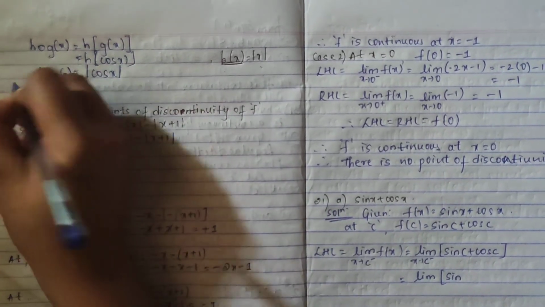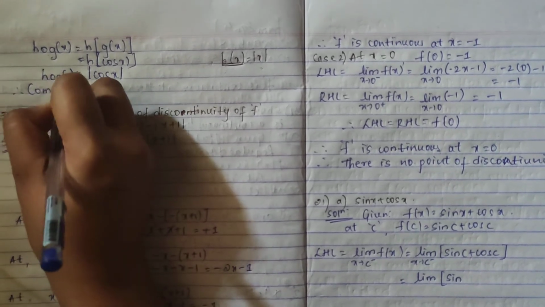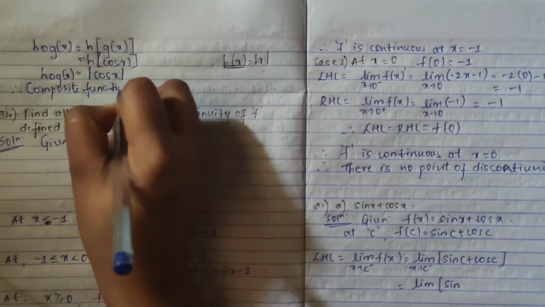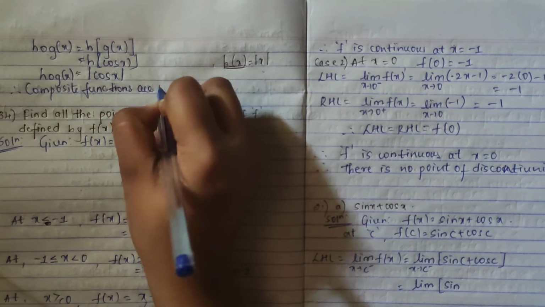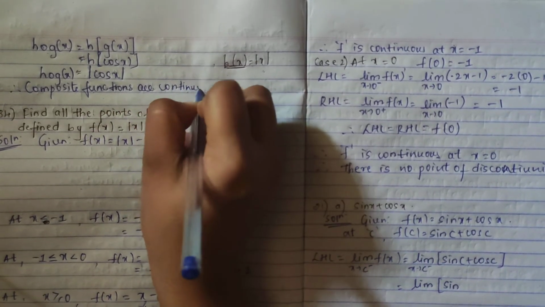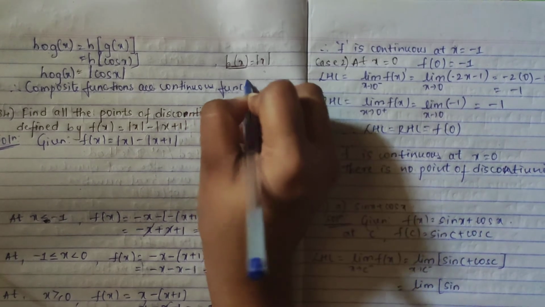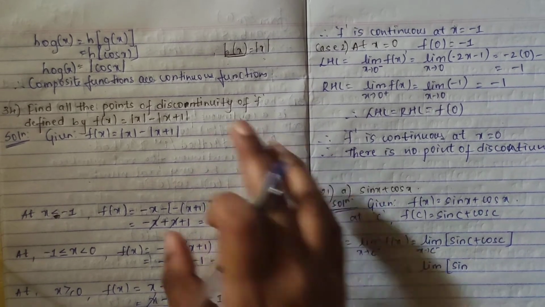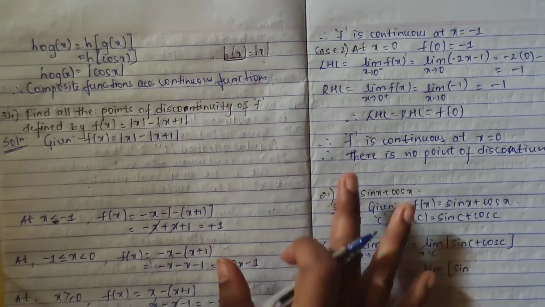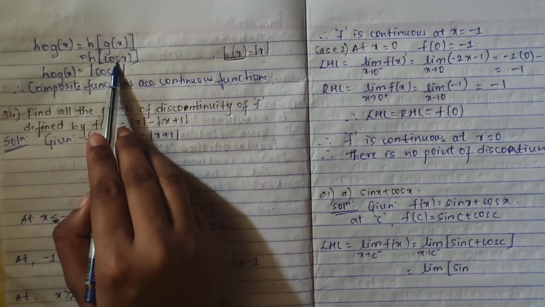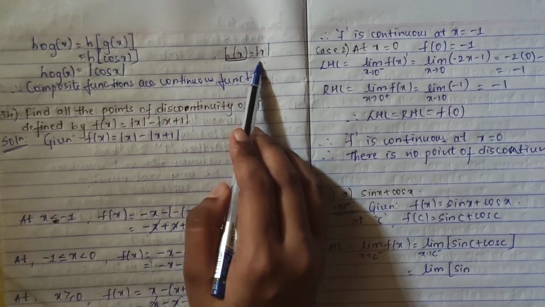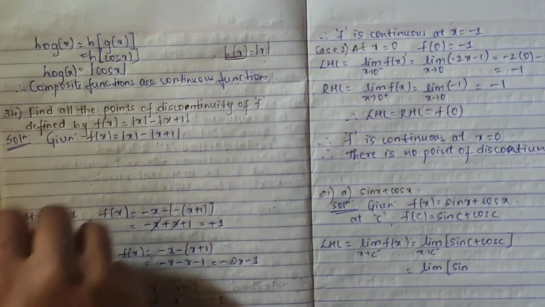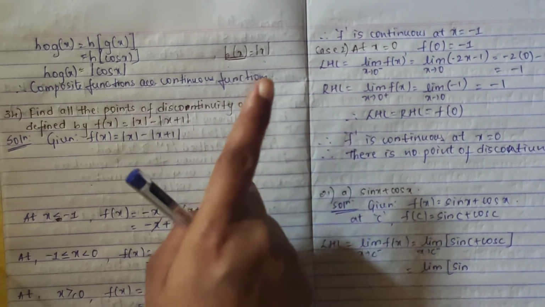So after this what do I have to write? Therefore, composite functions are continuous functions. Next line you can write: therefore f is a continuous function. Since trigonometric functions are continuous and polynomial functions are also continuous, their composite function is also continuous.